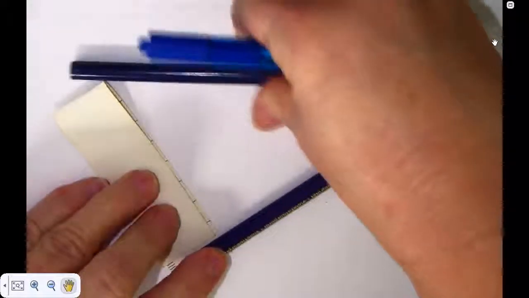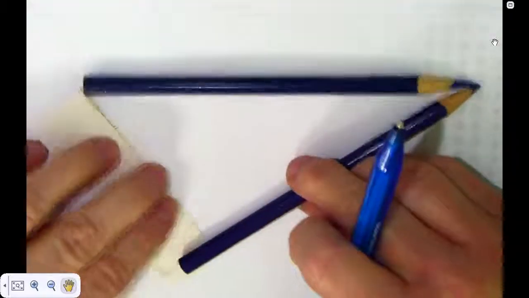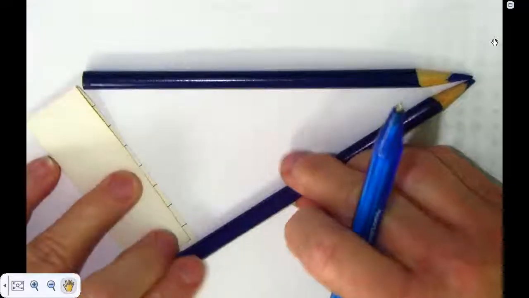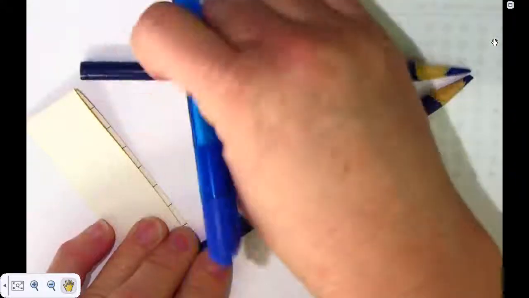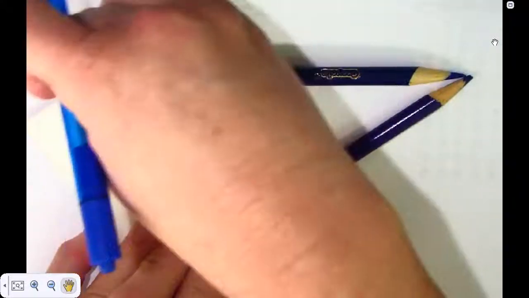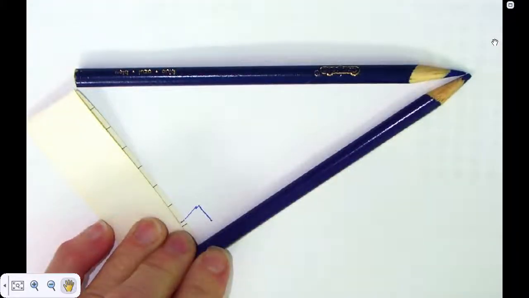That's 5. Because somebody needed to hear this morning. Okay, so look. If this is 3 and that's 4 and that's 5, when you touch these, that's going to make a right triangle right there.